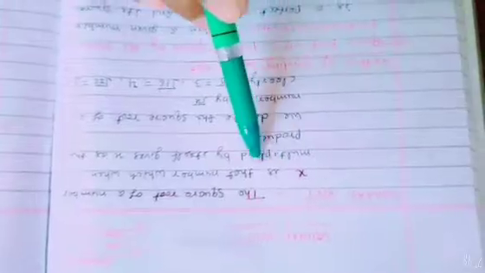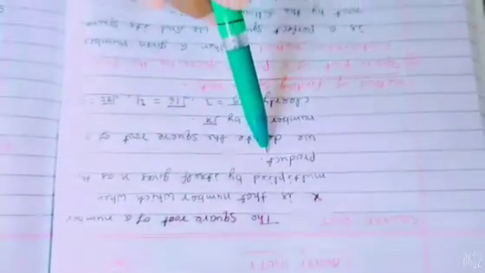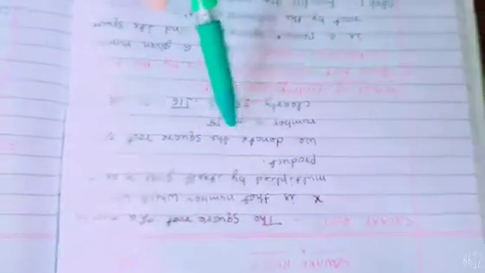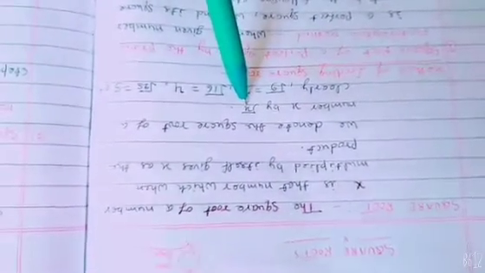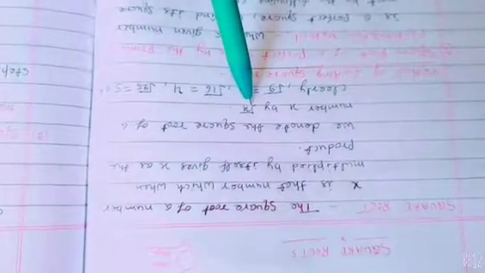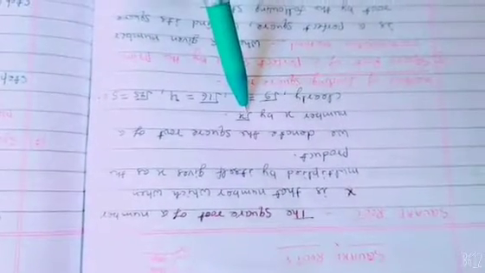In the previous class, I taught you squares. Today, I am going to teach you square roots. The square root of a number x is that number which when multiplied by itself gives x as the product. We denote the square root of number x by root x. This is the notation of a square root.